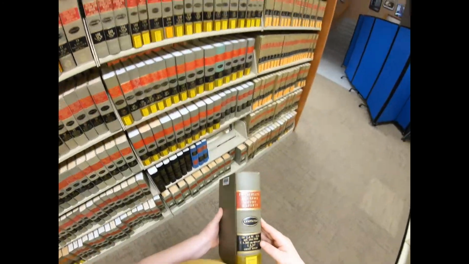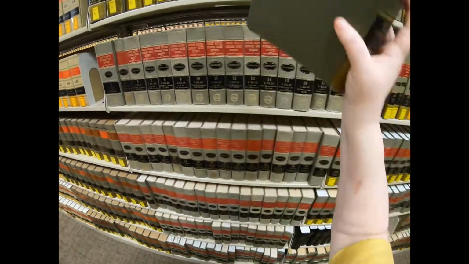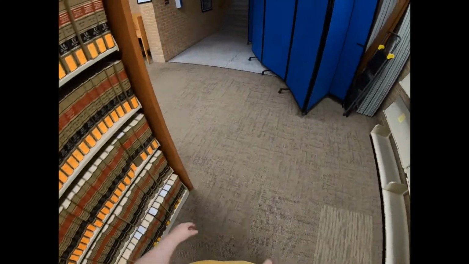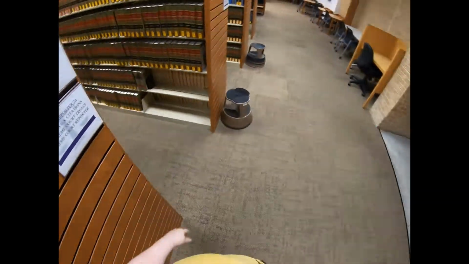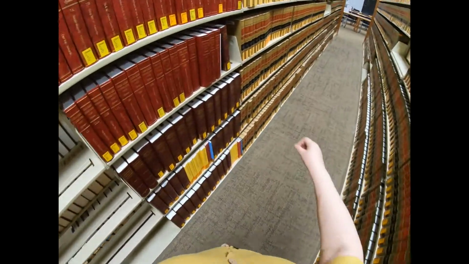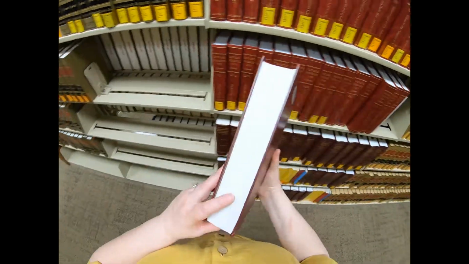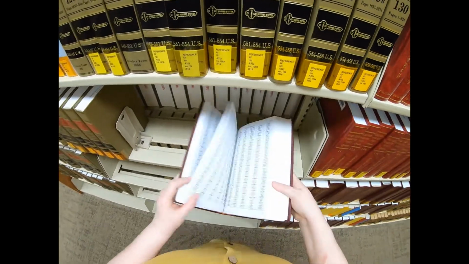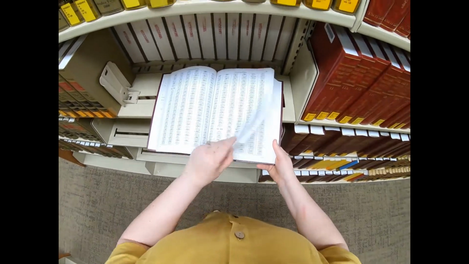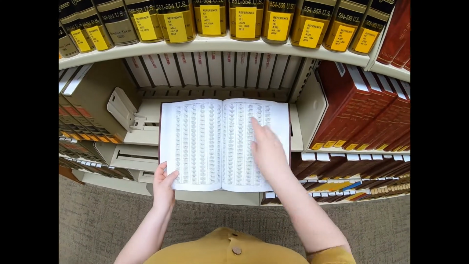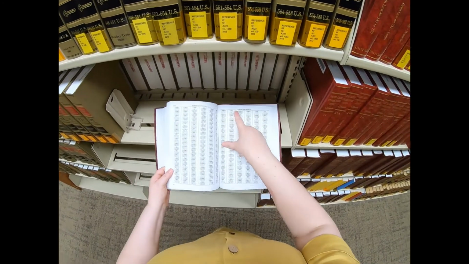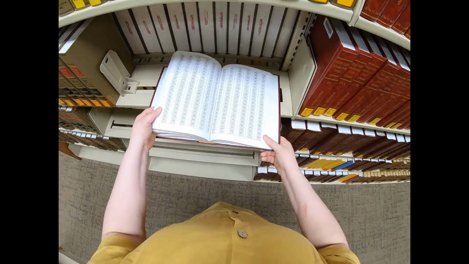Alternatively, when you are in the library, we have a book that Shepard's gives to us known as the parallel reference table. When you use that parallel reference table, which is here, you can look up either a United States Reports citation or a Supreme Court Lawyers Edition citation or a Supreme Court Reporter citation.